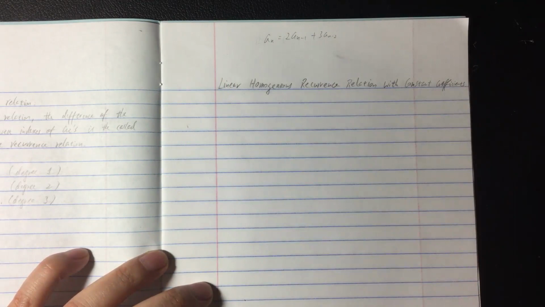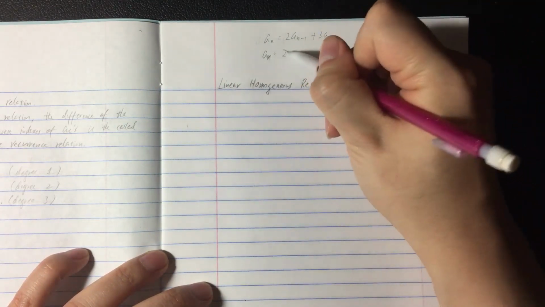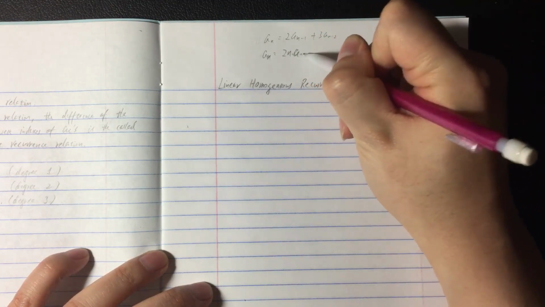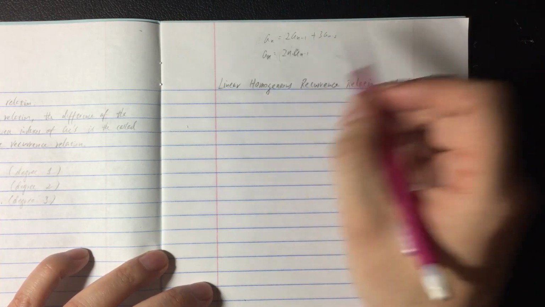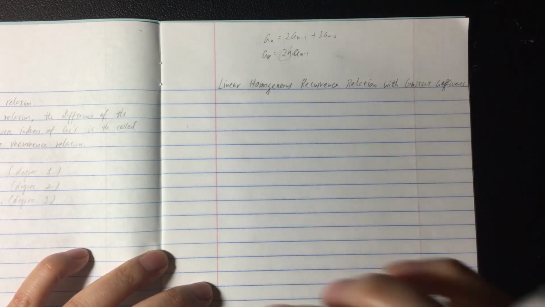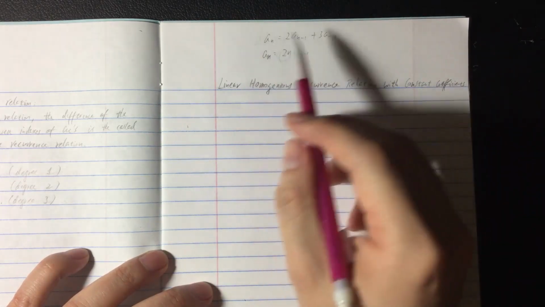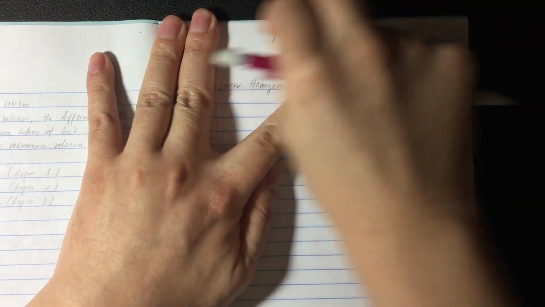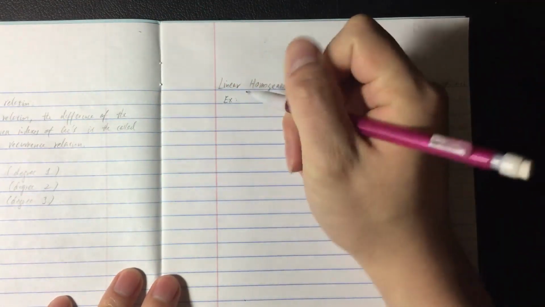Then what does non-constant coefficient look like? It looks like this: 2n times a sub n minus 1. Here the coefficient is 2n. This is called a non-constant coefficient. For this class, we only focus on the simplest case: linear recurrence with constant coefficients. Let's look at the first example.